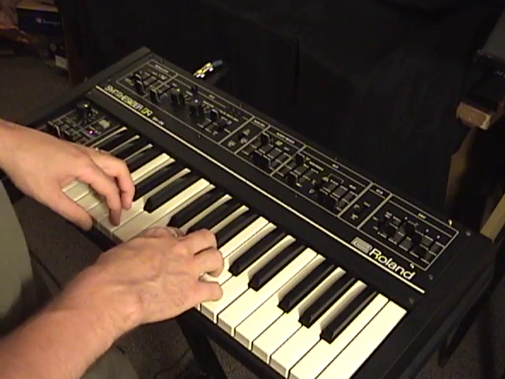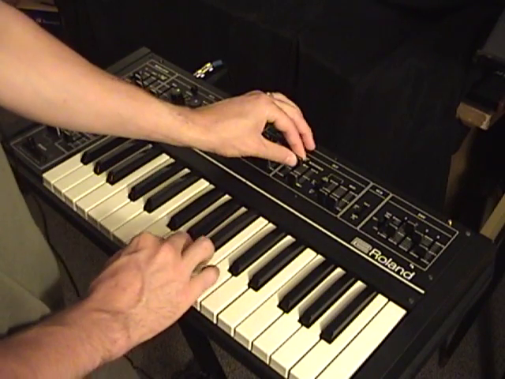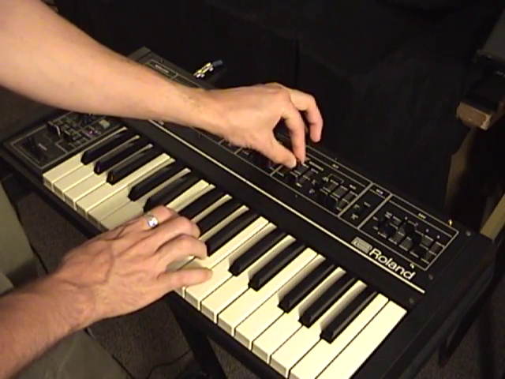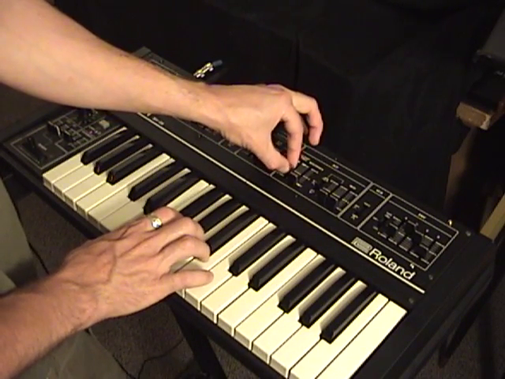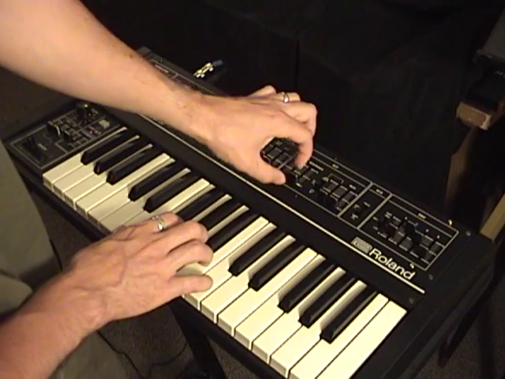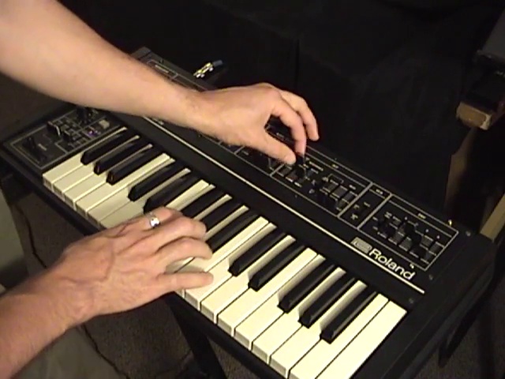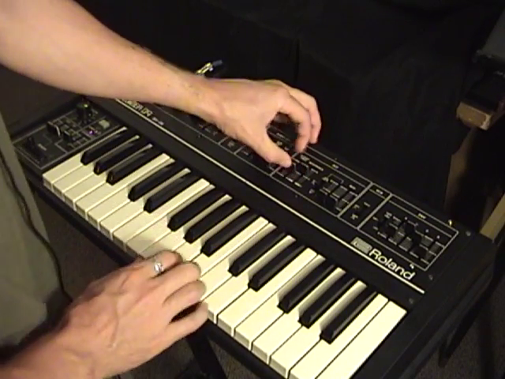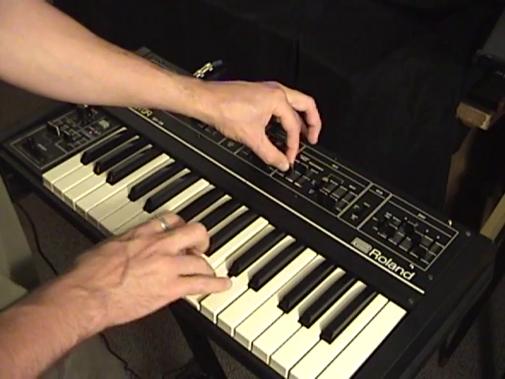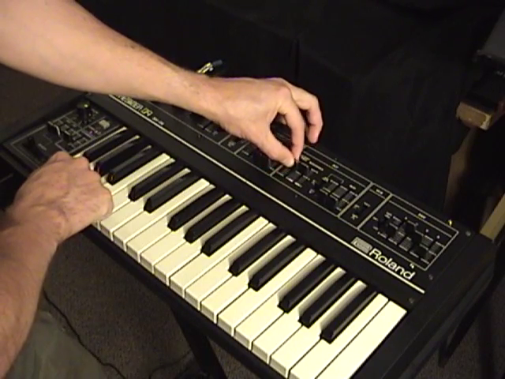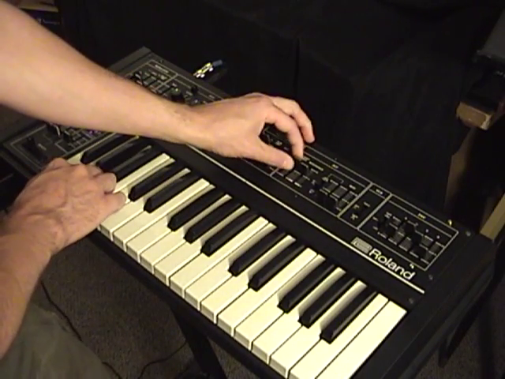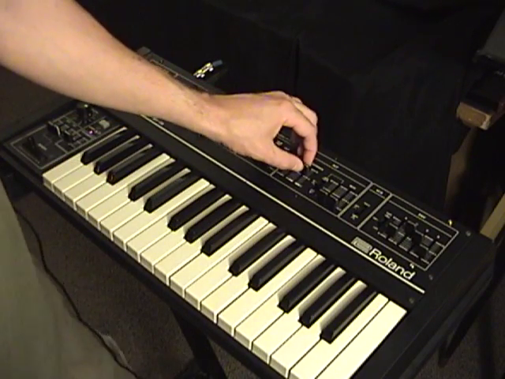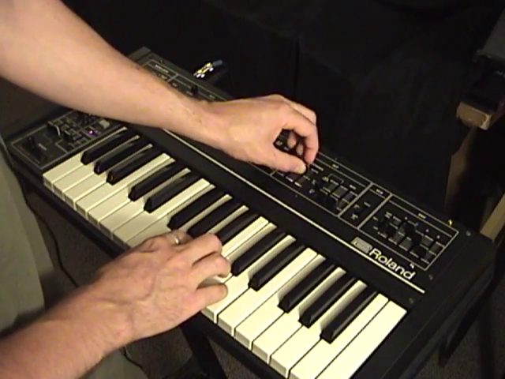Now let's go on to the filter. That's without resonance. Here's 50% resonance. Here's more resonance. And this filter can be put into self-oscillation with the resonance.